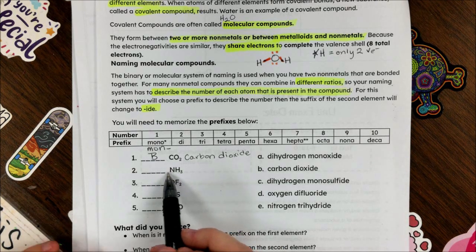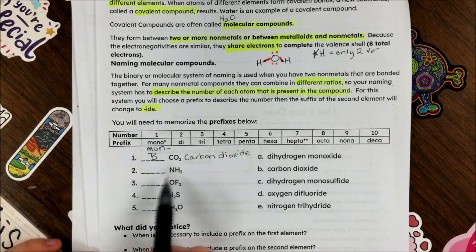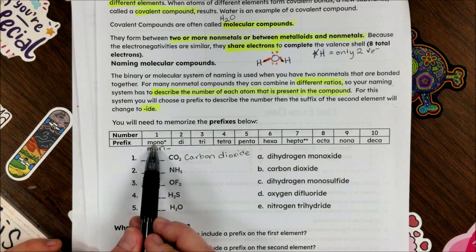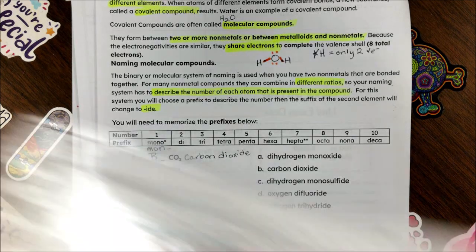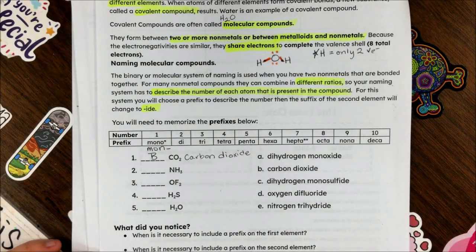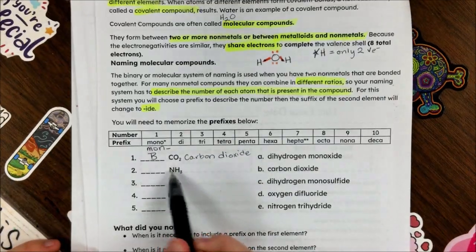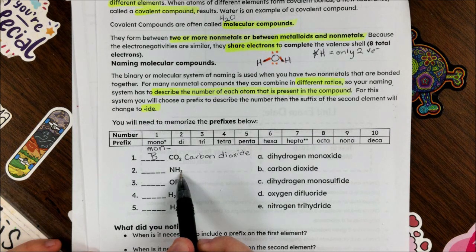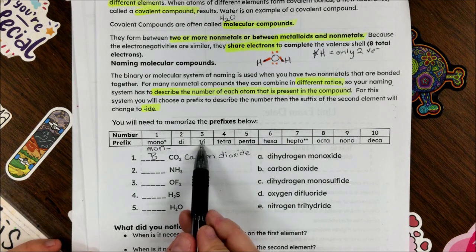So we have an N with an H3. Remember that when you have the first one starting with only 1 atom of that element, you're going to leave off mono. So N, if you look at your periodic table, is nitrogen. So it's going to be nitrogen. And then we look at how many we have, which is 3. So it's going to be tri.